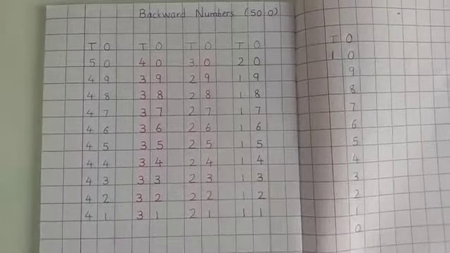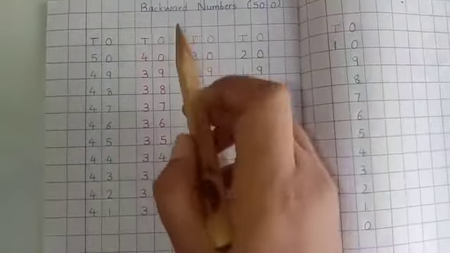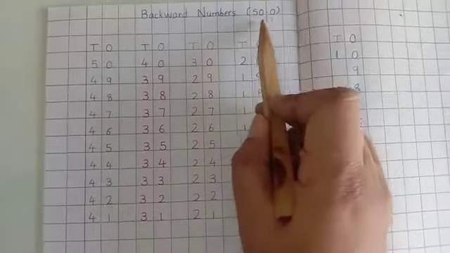Children, yesterday we learned backward numbers 50 to 0, right? So, let's quickly revise them orally first. Let's orally revise backward numbers.